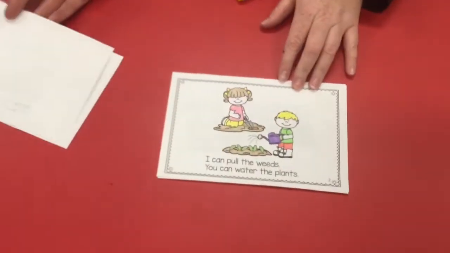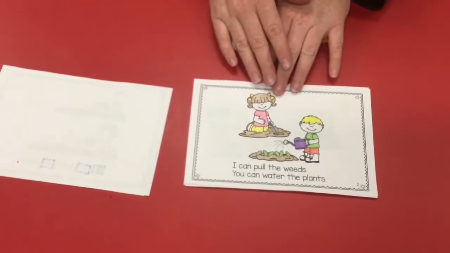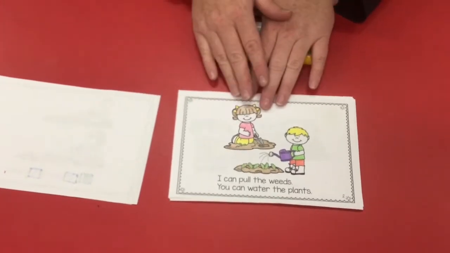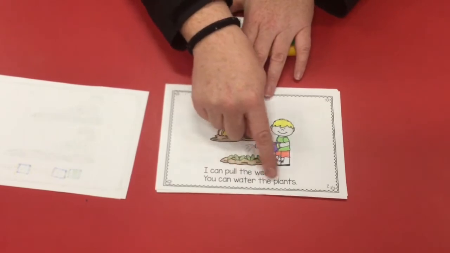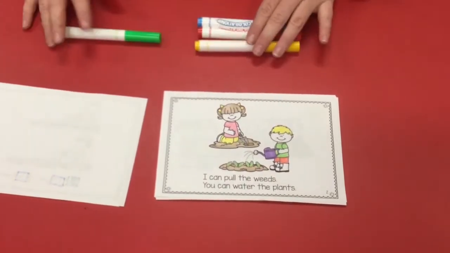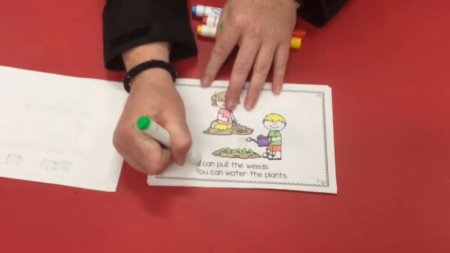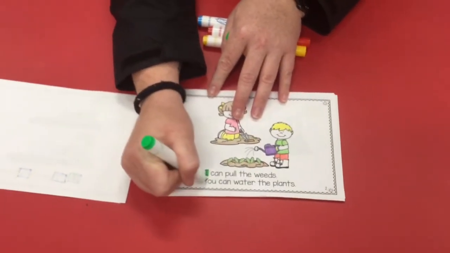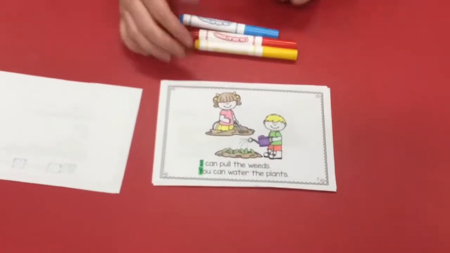All right, so I'm gonna turn it over because I haven't stapled my book yet. Ooh, this sentence is long. I think there are 2. All right, let's see. I can pull the weeds. You can water the plants. So get your green marker out. We're going to identify those capital letters. I and Y. 2 sentences, 2 capital letters.